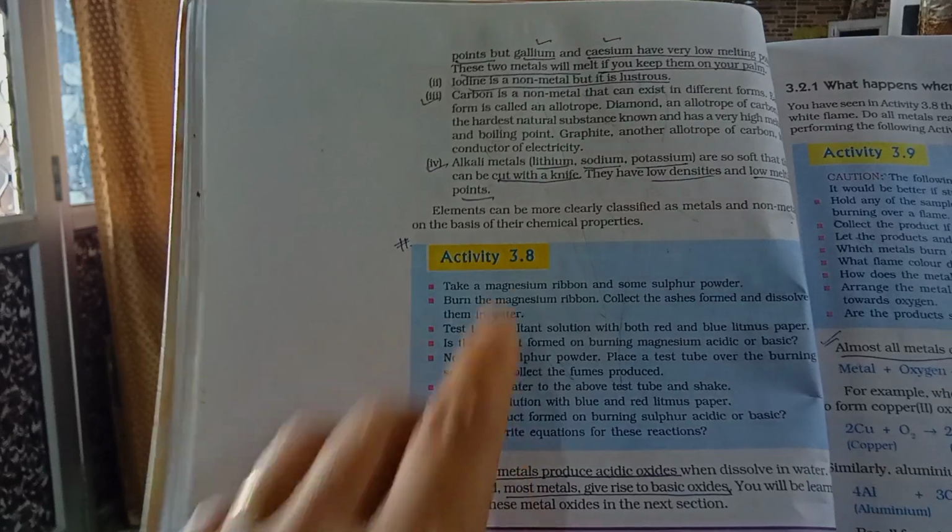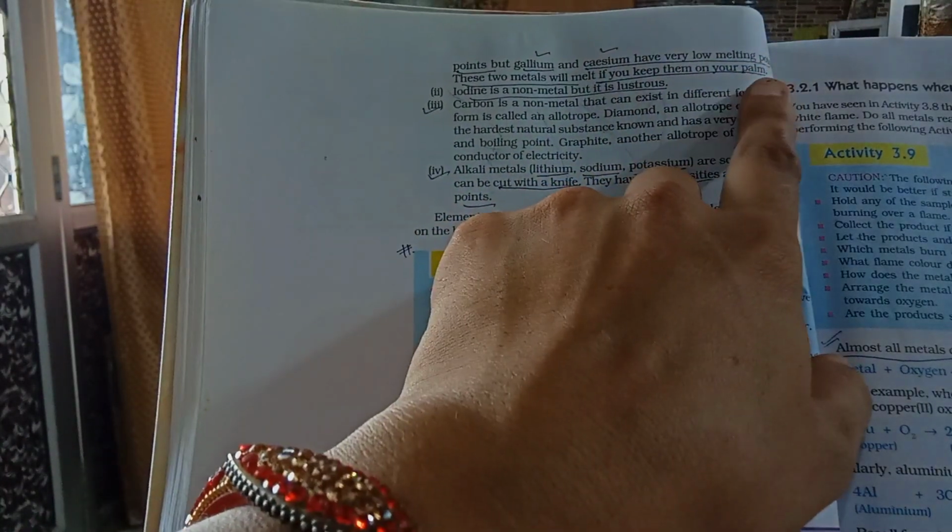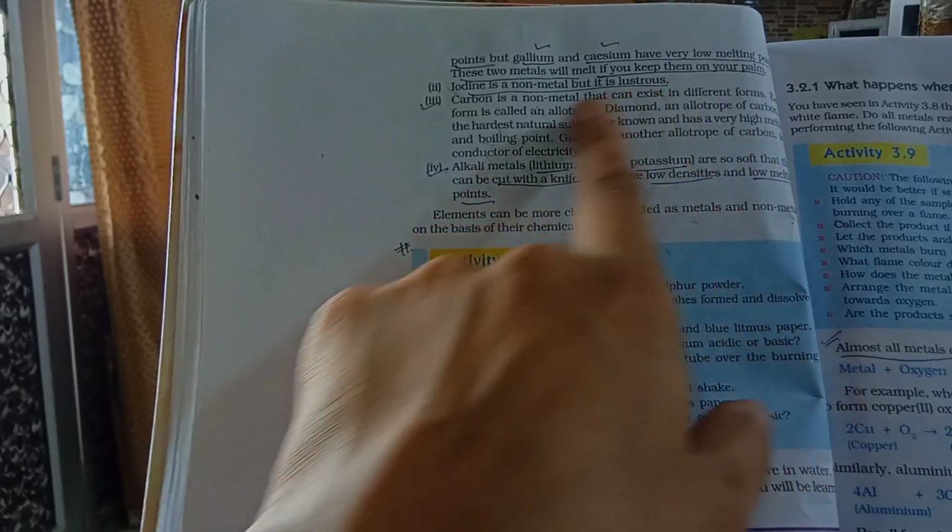On the other hand, gallium and cesium have a very low melting point.